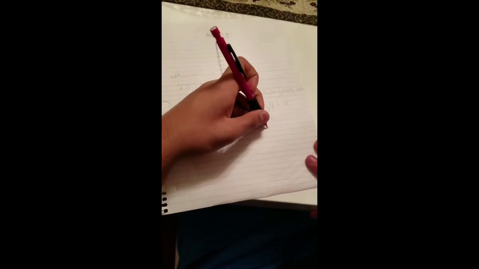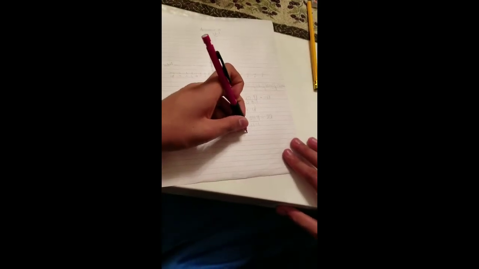And now as you plug in 1.1, multiply that by 2, and divide that by 0.1, you get 22. So another point on the graph is 1.1 and 22. And I'm just going to do those for the rest of the points and plot them on the graph, as seen in the video.